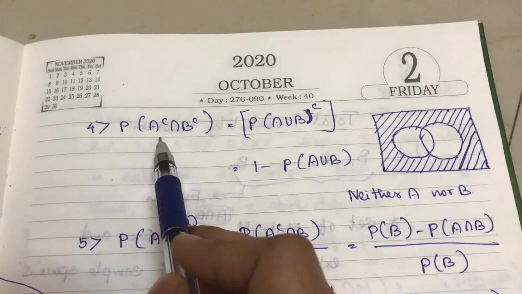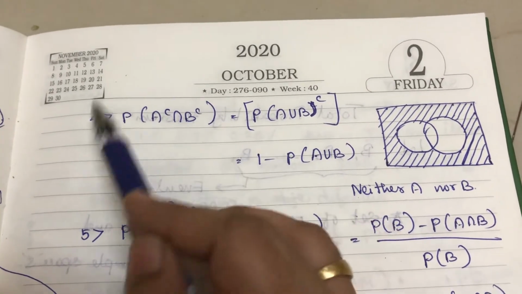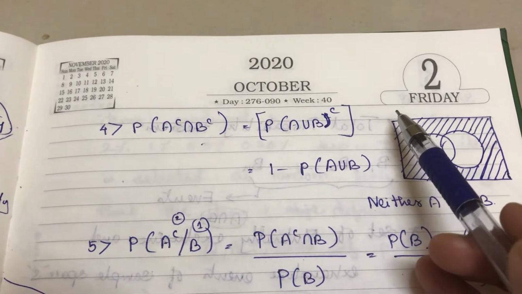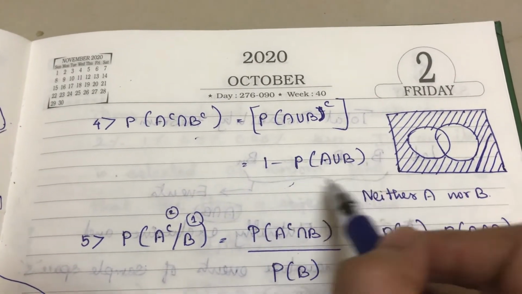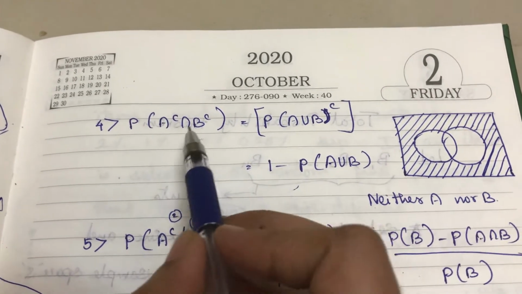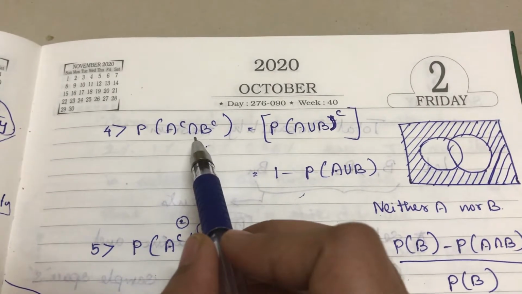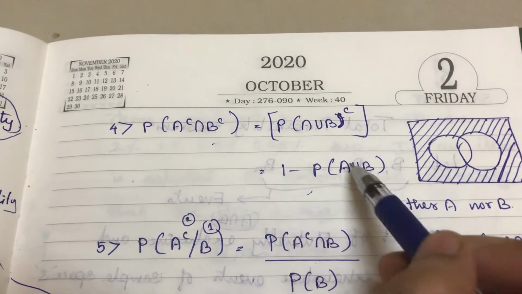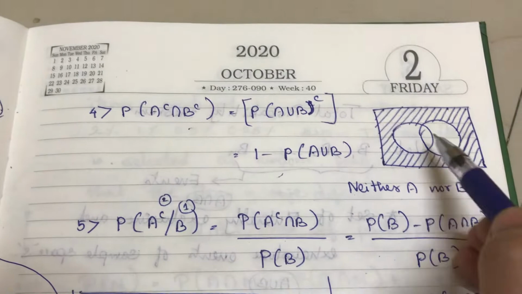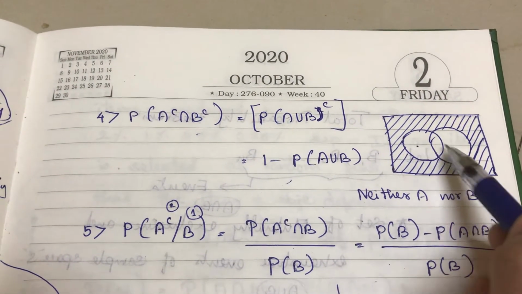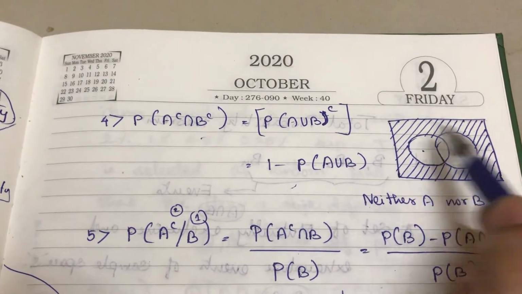And the fourth point, P of A complement and B complement, both are complements. So I can easily write this as the whole complement, which will be equal to 1 minus P of A union B. See here, this is an intersection, but I am writing 1 minus the union. The common thing of A and B will be removed, and the whole thing will come.